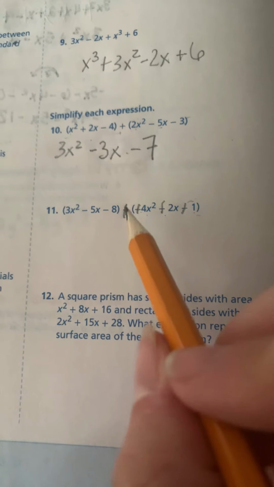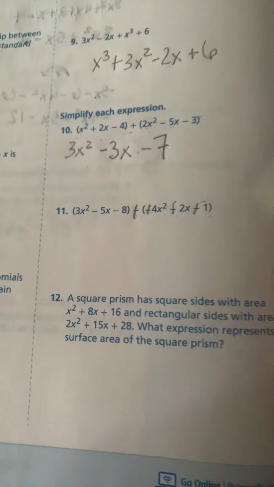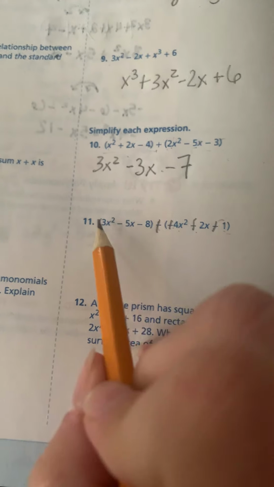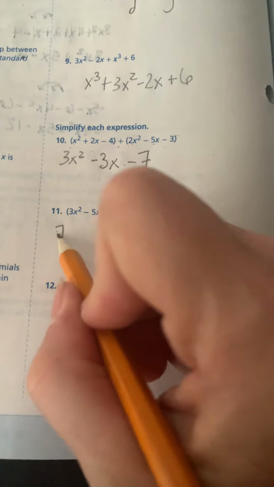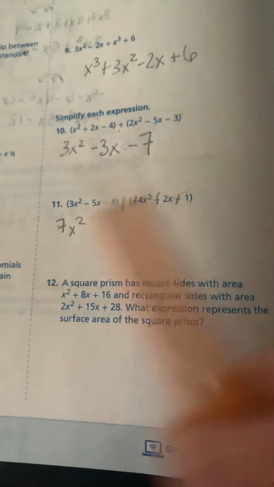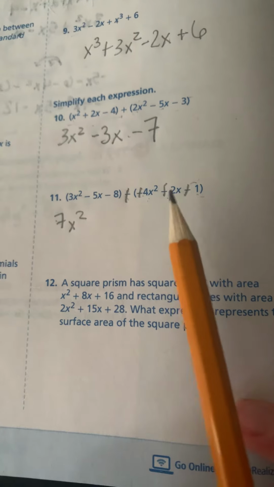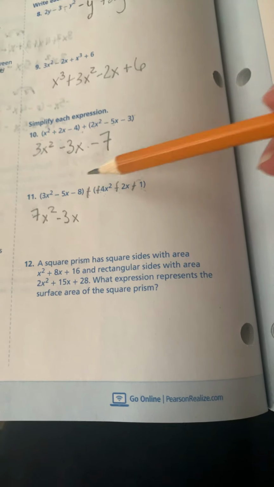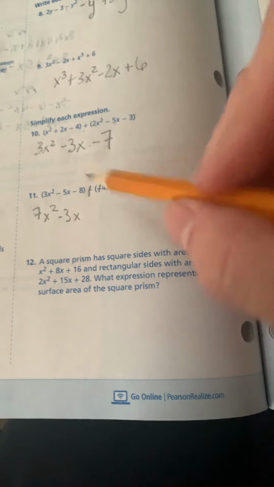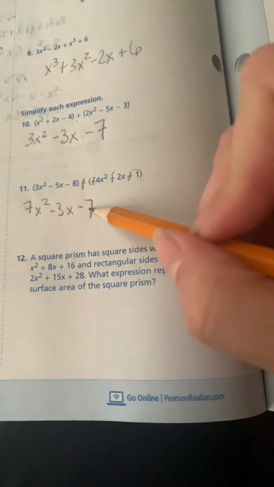If it helps you think about it, multiply everything by negative 1, and it would just turn everything plus. So now we can do 3x plus 4x. 3x squared and 4x squared make 7x squared. Negative 5x and positive 2x make negative 3x. And negative 8 and positive 1 make negative 7.